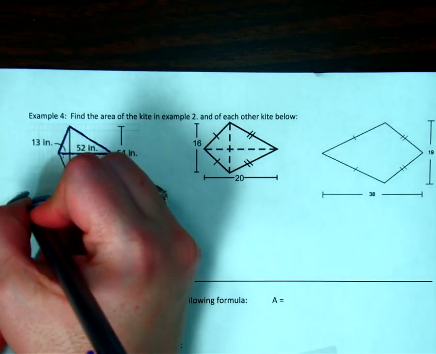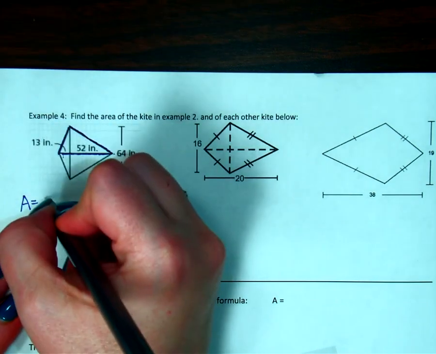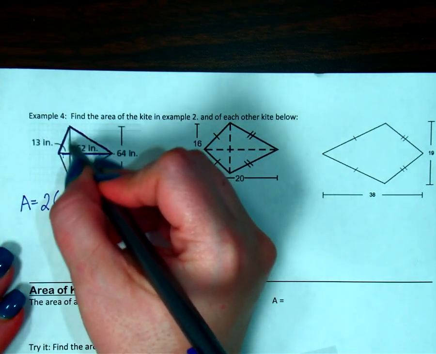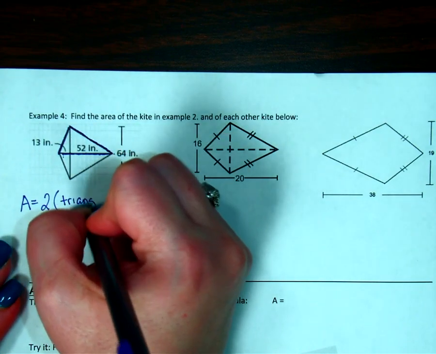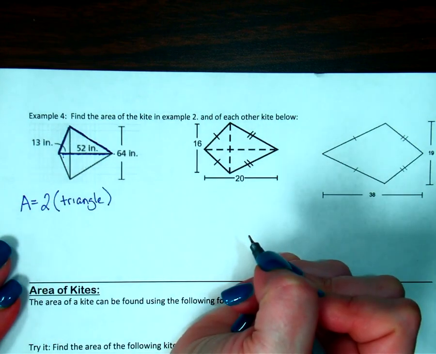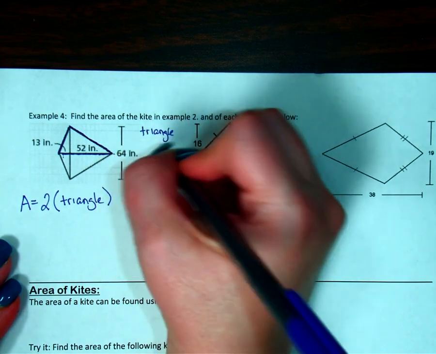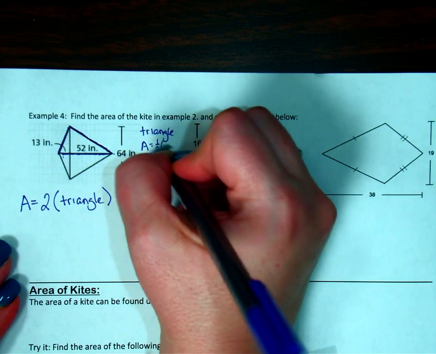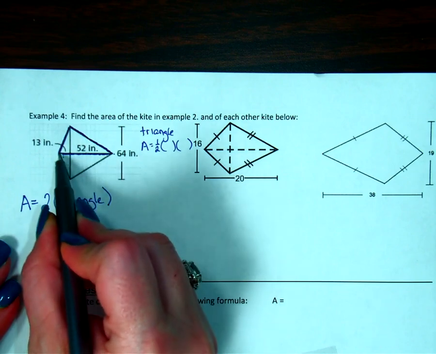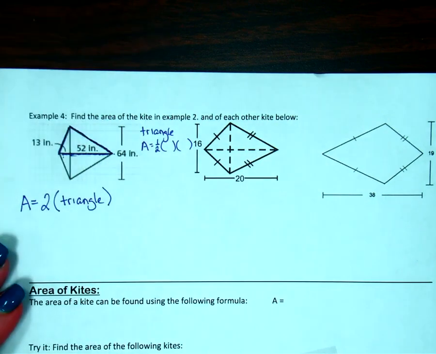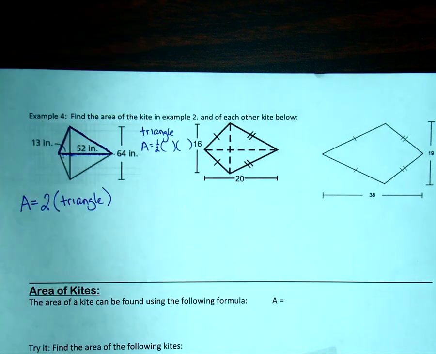So to find the area, if I can find the area of one triangle, all I have to do then is double it. So it's going to be 2 times this one side, which is a triangle. Okay, so let's find the area of the top triangle. The area for the top triangle is going to be 1/2 its base times its height. So let's look at how long that base is. It's going to be the 13 and the 52 together. So I'm going to do 13 plus 52. That base is 65.